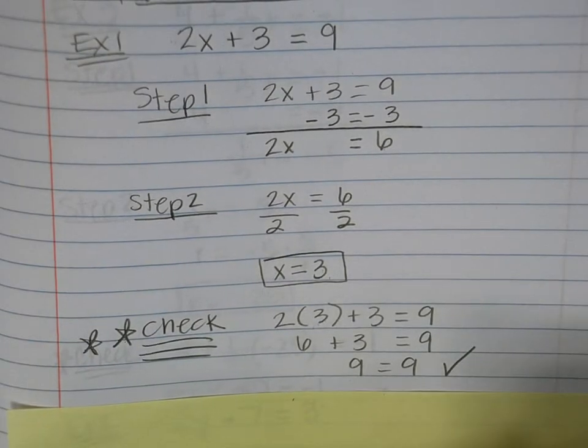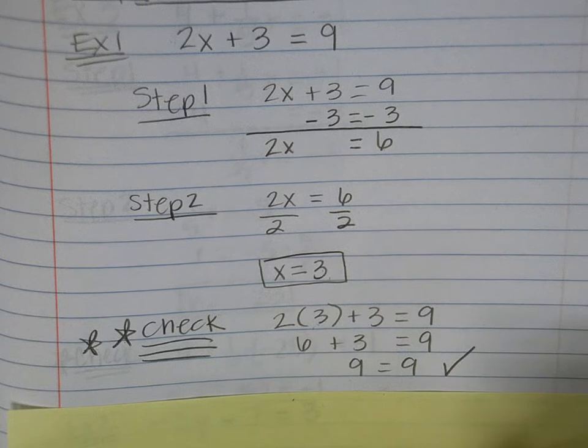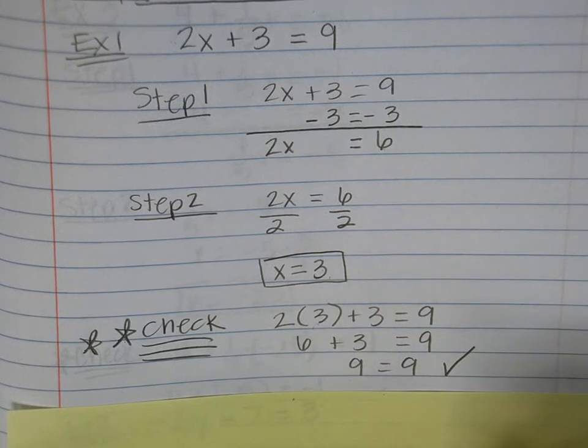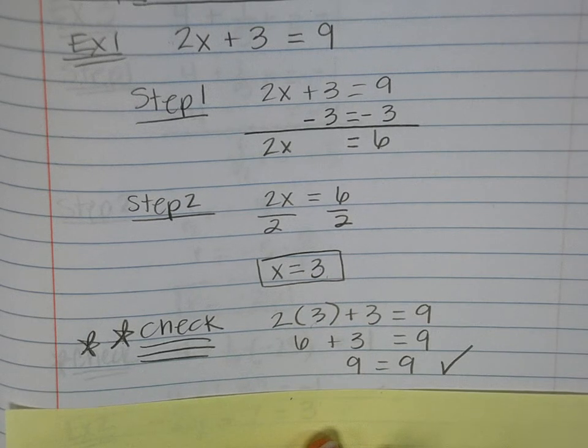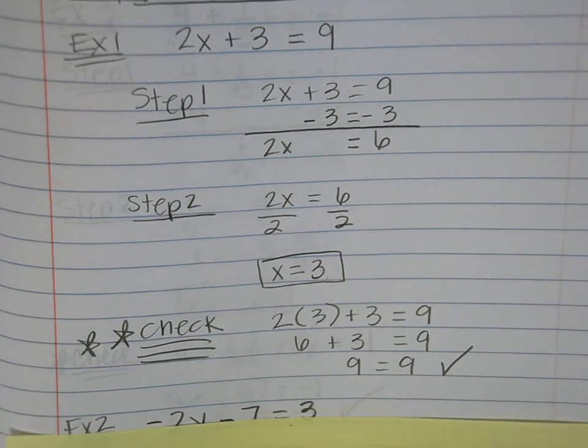So like when I give you the homework, you should get 10 out of 10. Right? When you take the quiz next Tuesday, you should get all of them right because you can just plug these right back in. All right. Any questions? All right, let's try example 2.